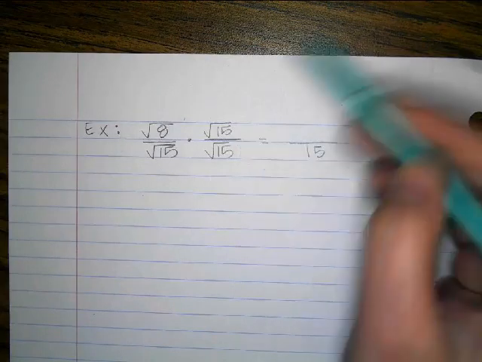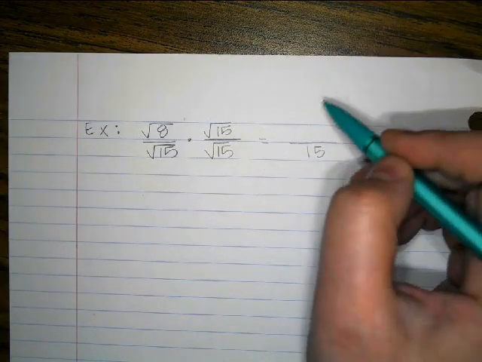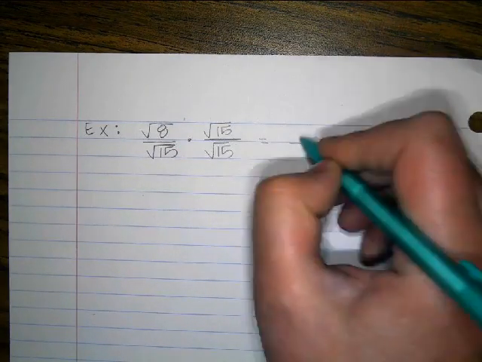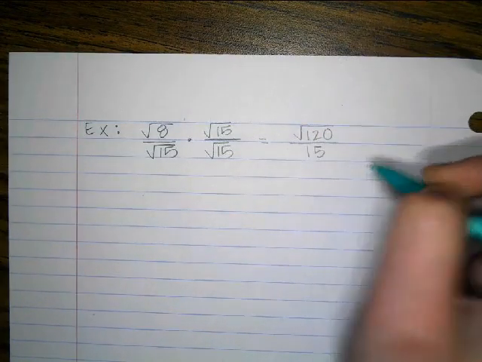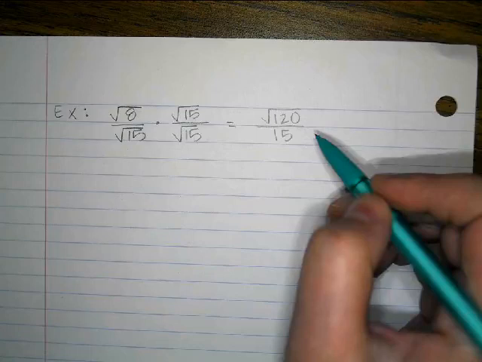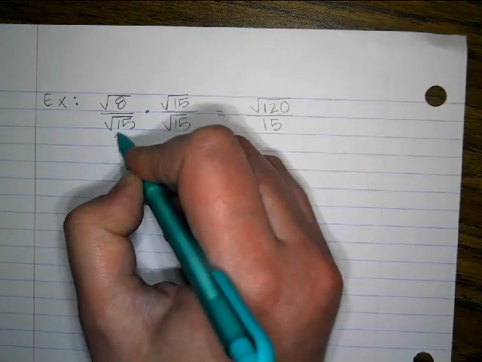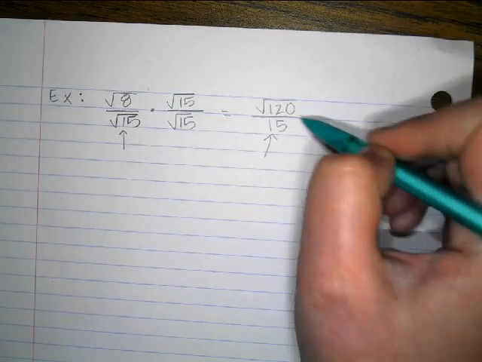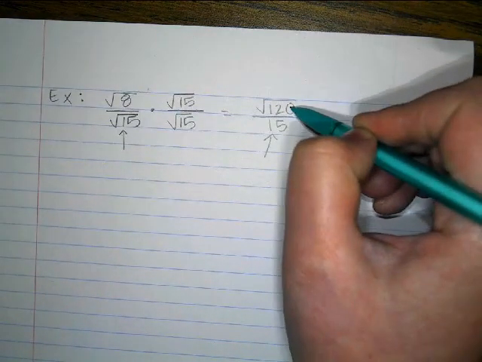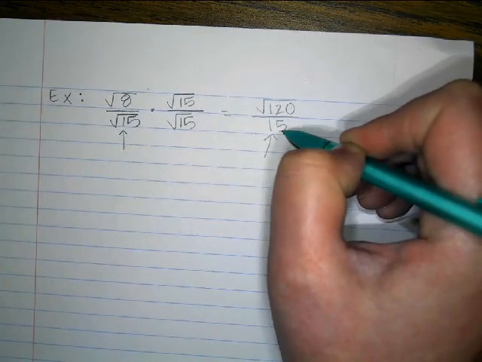Root 120. Okay. So this is the first name thing. You call me by my first name, don't do that. Call me by my last name, that's proper. We can't divide these because one is under a radical, one is not under a radical, but we should take this number under the radical and we should reduce it.